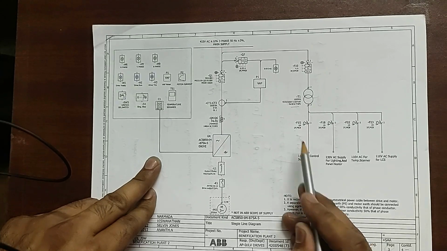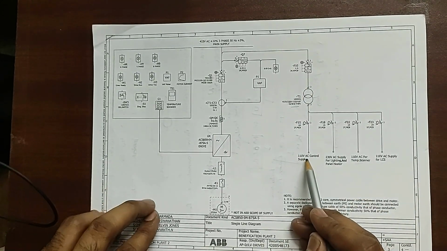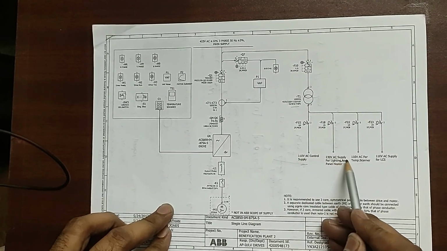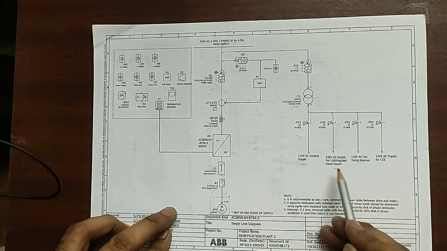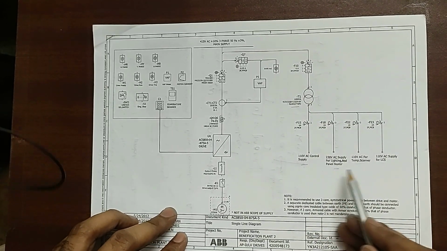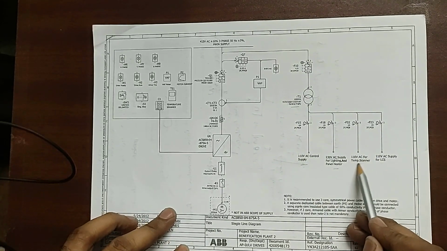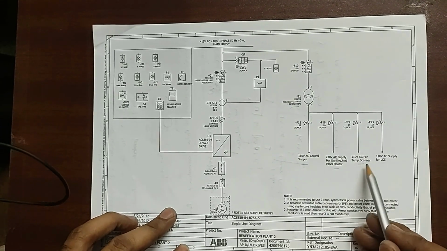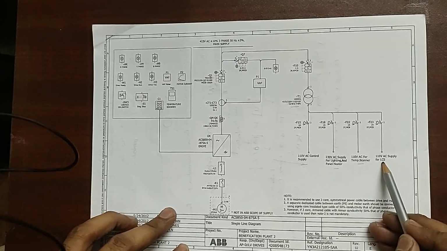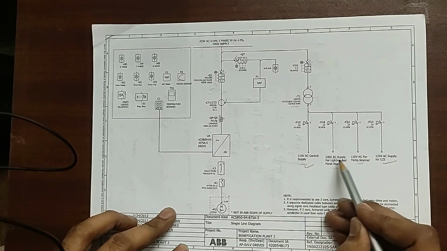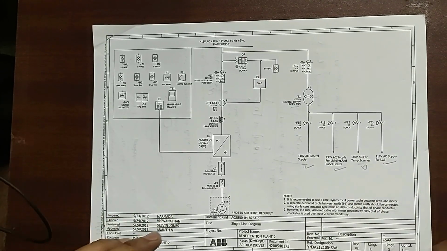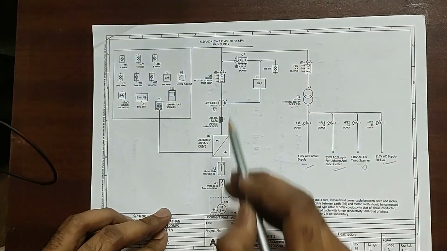So 415 volt is converted into 110 volt control supply. 110 it is. 230 is here, AC supply. It is for lighting and panel heating. Panel heating is rarely used because the drive is already so much heated when it is in operation. Again 110 volt for the temperature scanner. If required we can use it, if not skip this part. And 110 volt for LCS. This is important, because lighting of the panel is important. This can be skipped. Now we'll come to the central part.